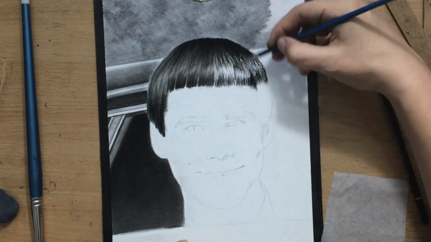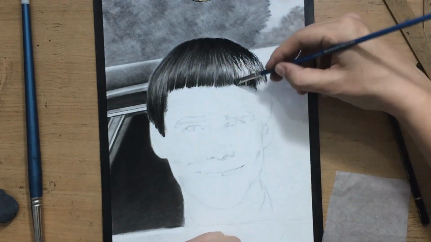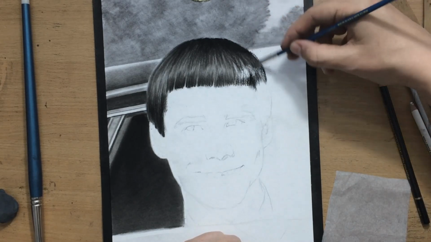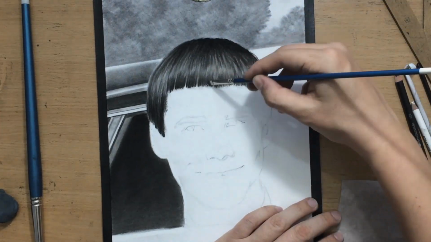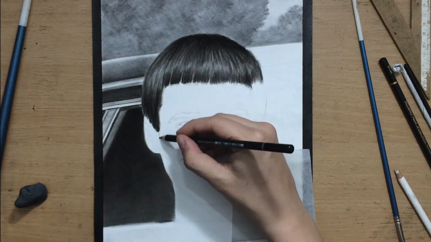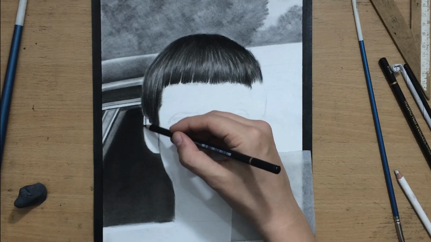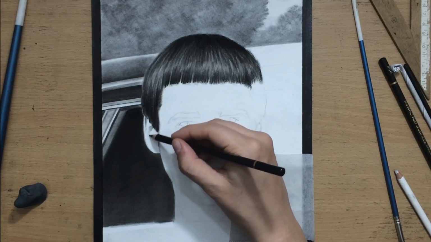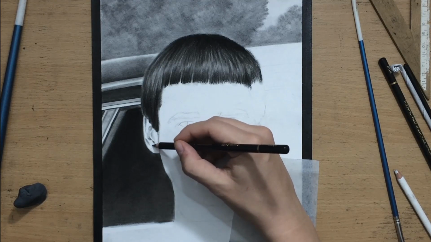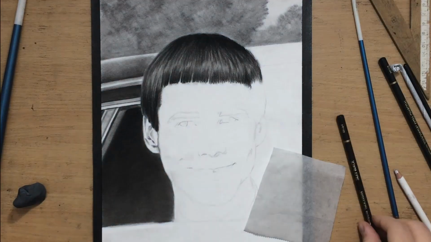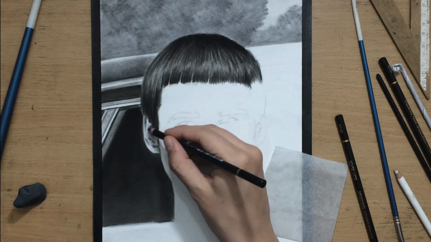So I'm simply creating the lighter bit of his head or of his hair by leaving that area uncovered with charcoal, and then shading it simply by moving the charcoal dust from the darker areas onto the lighter areas. And you can see what a nice easy transition I got, and you can do this in a matter of minutes. And if you want to reinforce those highlights, make them even more noticeable, or create a bit more contrast, you can always go back in with a pencil eraser or a kneaded eraser and create some areas of lighter value.